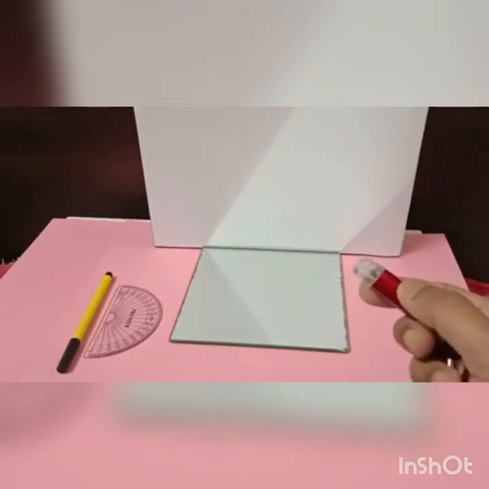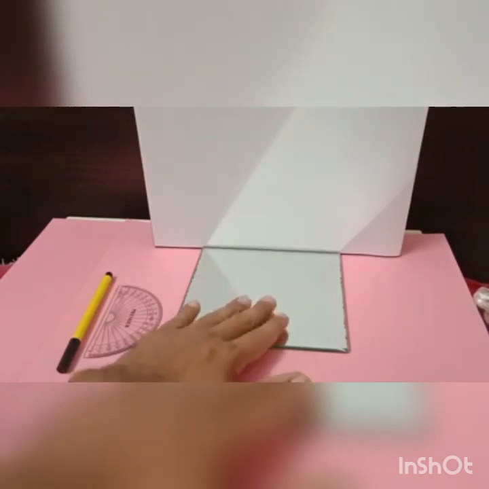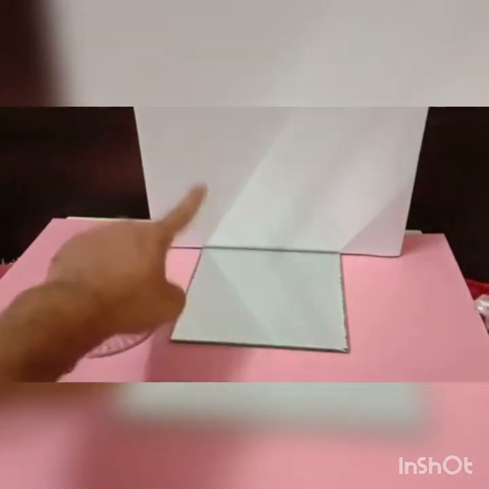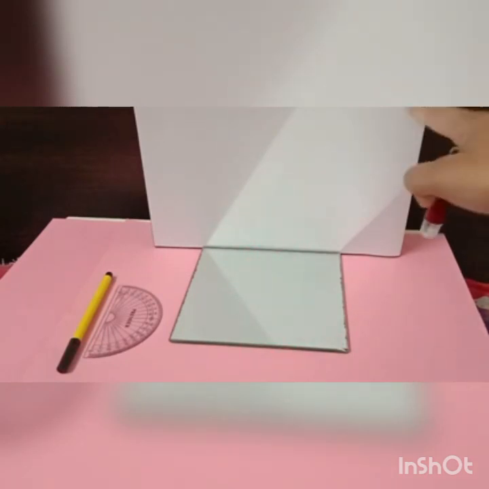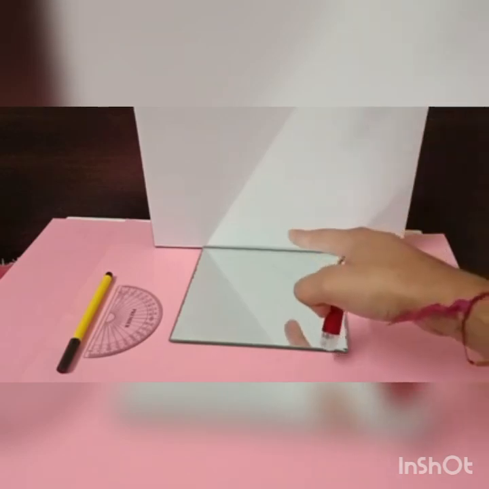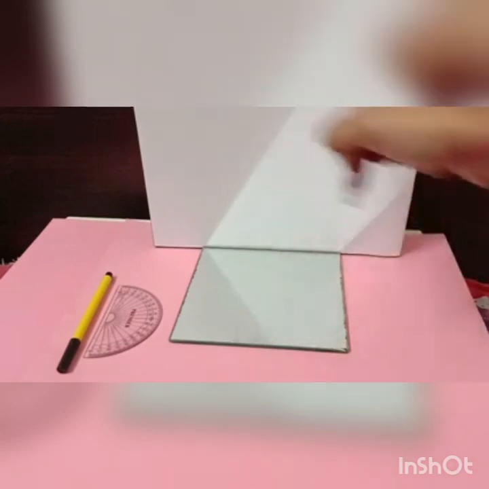Here I am going to use a red laser in order to support my demonstration. Anything which you see in the mirror will be the reflection. We are supposed to concentrate on this white screen. So this is our incident ray, which is seen over here, and you will see that the reflected ray will also be on this particular white screen.